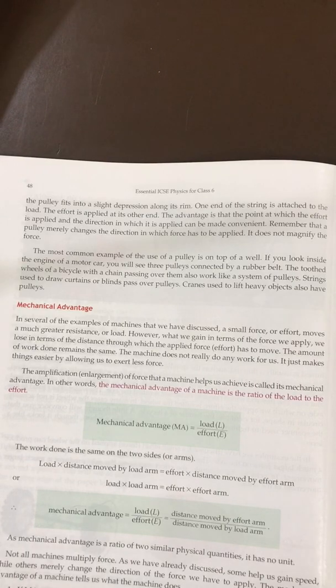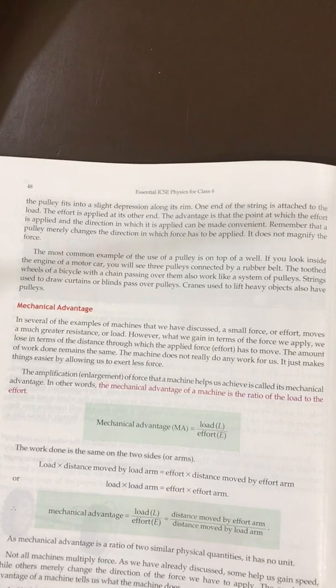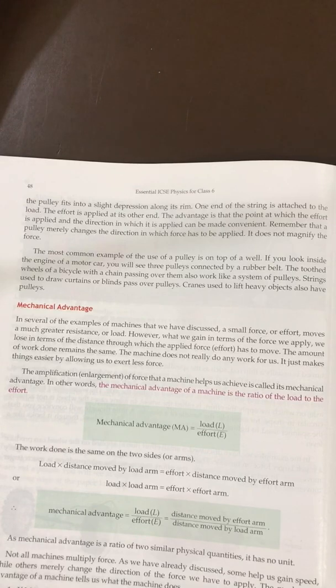And the toothed wheels of a bicycle, with a chain passing over them, also work like a system of pulleys. Strings used to draw curtains or blinds pass over pulleys. Even the strings which are used to draw the curtains and the blinds also pass over the pulley. And cranes used to lift heavy objects also have pulleys. Cranes also have pulleys to lift the heavy objects.